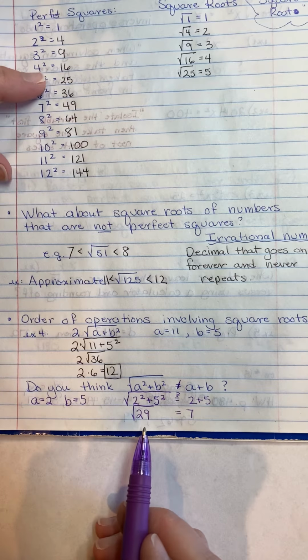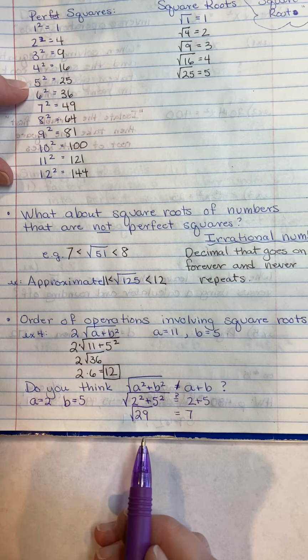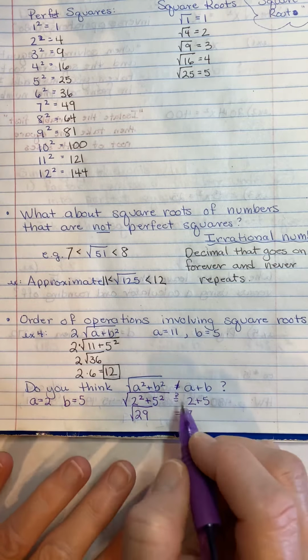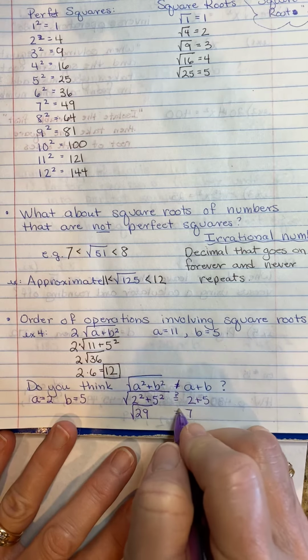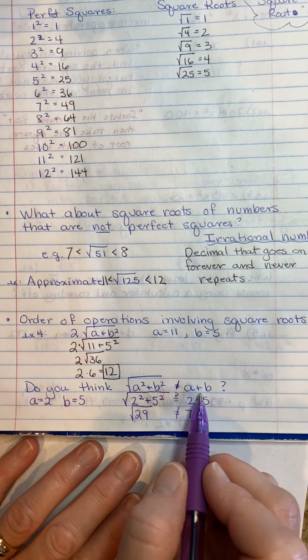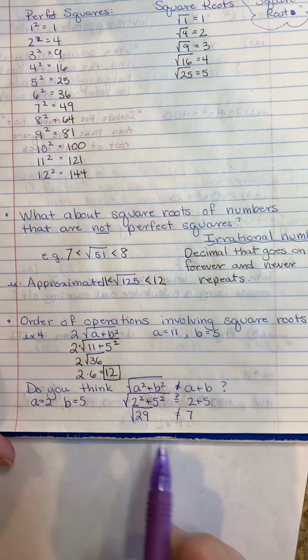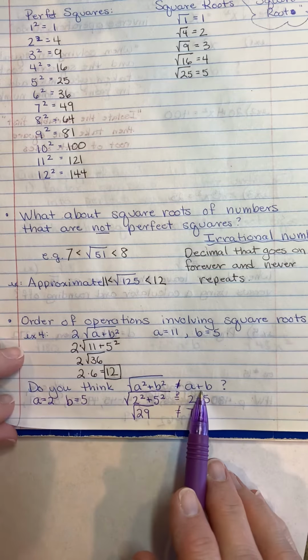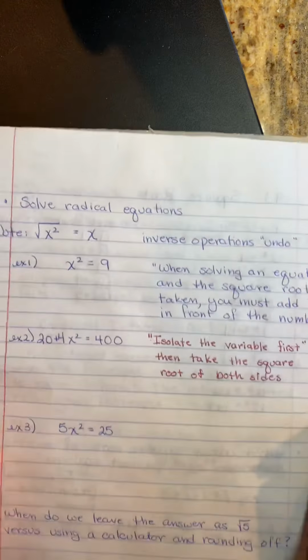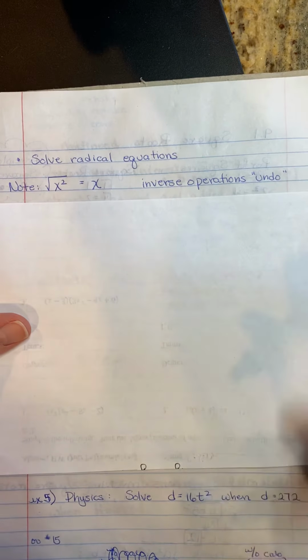The square root of 29 is going to be somewhere between 5 and 6. So we can see if it's not true for any two numbers, then we know that this is not true. To disprove something, we only need one example to disprove it. This is something that we're going to see in the Pythagorean theorem. If you've had that before, it's a very common mistake that math students often do. All right, let's move on.